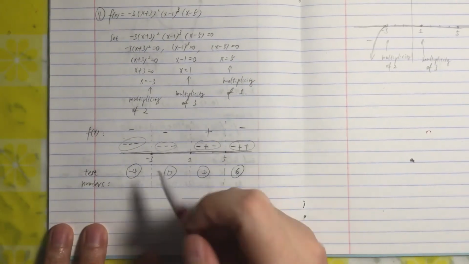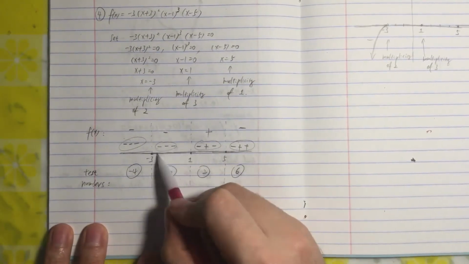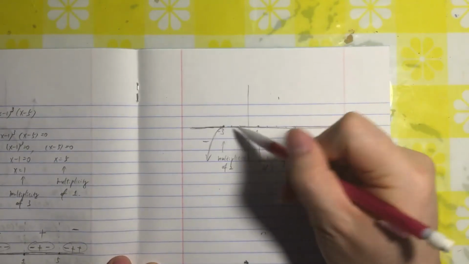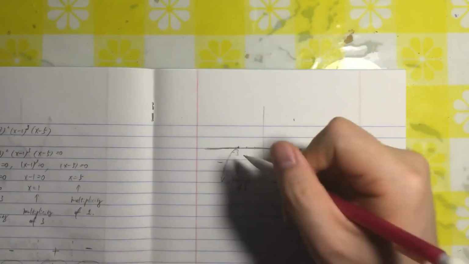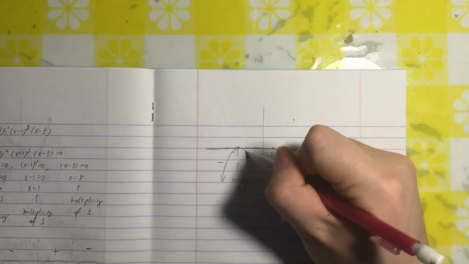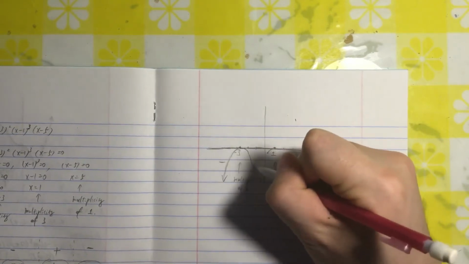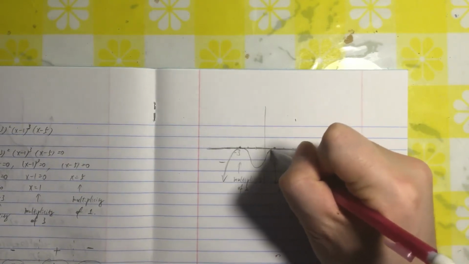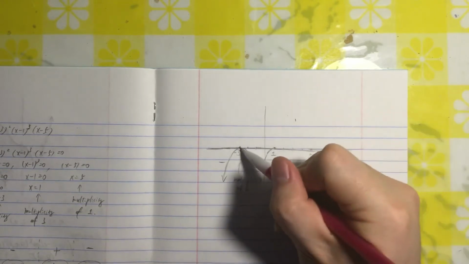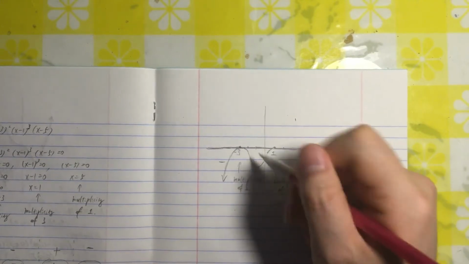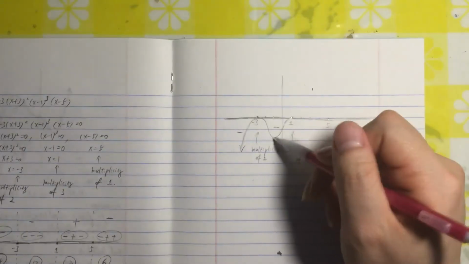Next, when x is between negative 3 and 1, function f is negative, which means function f is below the x-axis. And we can see that at both endpoints, the multiplicity is more than 1, so there's a little curvature at both zeros. When function f is negative, the curve goes below the x-axis.